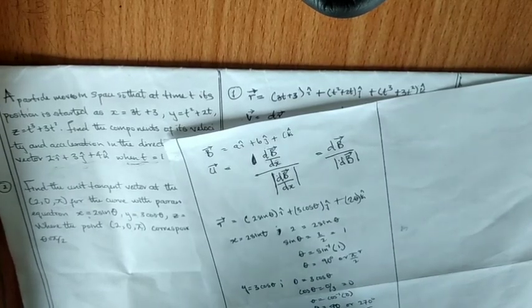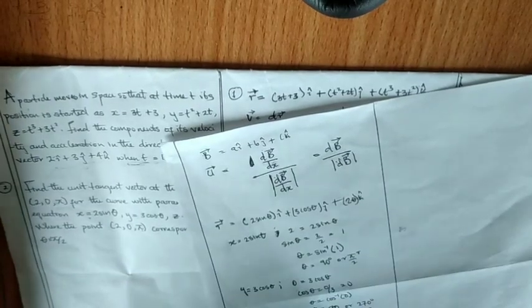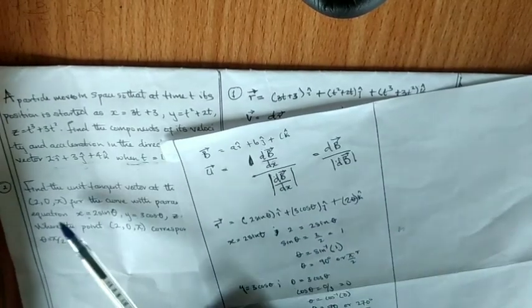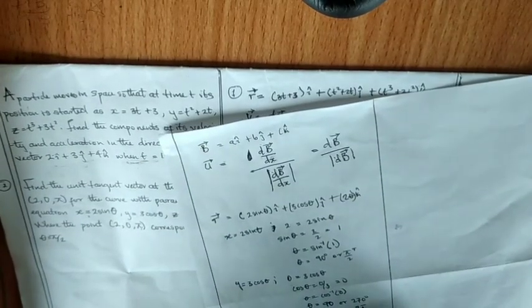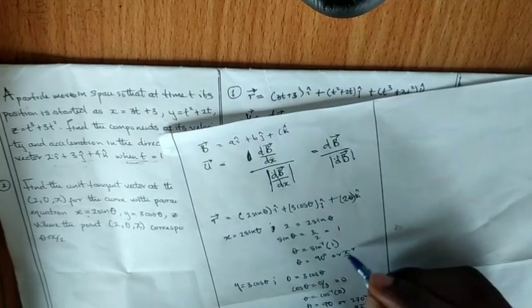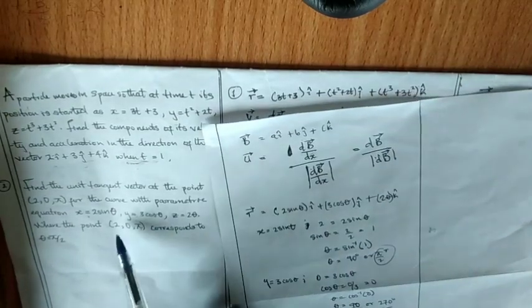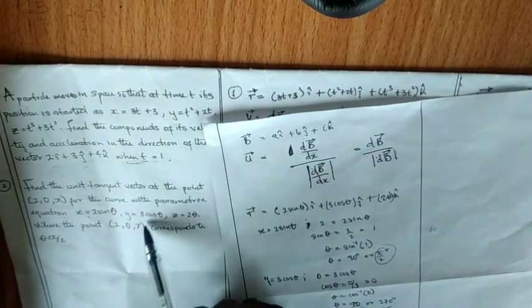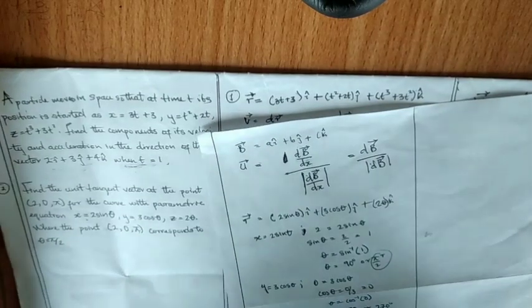Then z equals 2 theta. So for the z coordinate, the value of z in the coordinate is pi. So pi equals 2 theta, and theta equals pi over 2. So we can say that pi over 2 here, and that's why they said the point (2, 0, pi) corresponds to theta equals pi over 2.